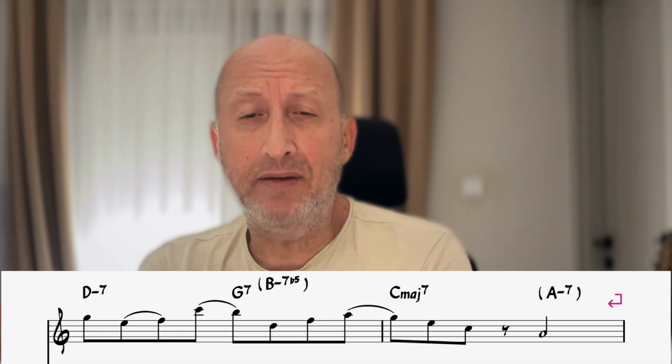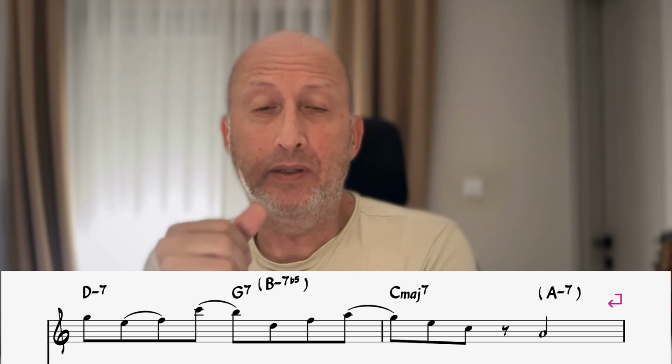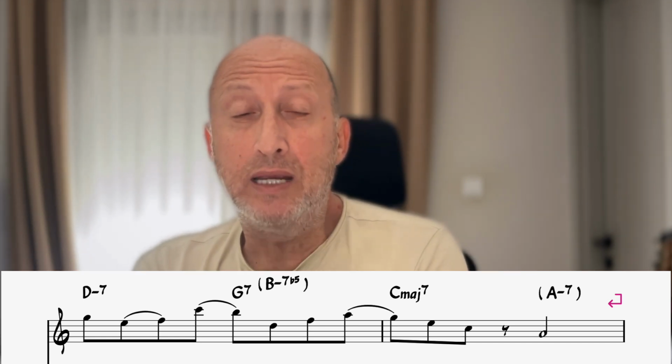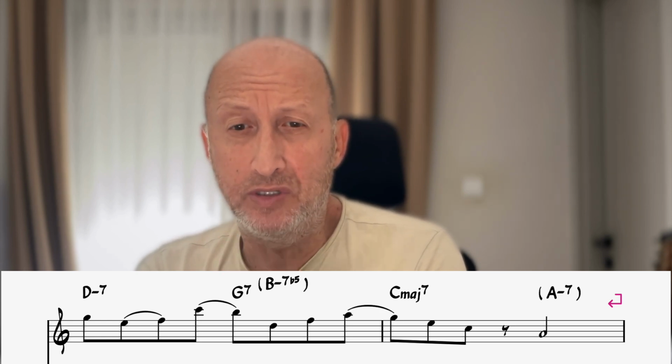All right, so in this little line, we're combining 3 techniques. We're using guide tones, 3rd and the 7th of D minor 7, and before that, we're using a whole step, half step approach to D minor 7's 3rd, which is F.